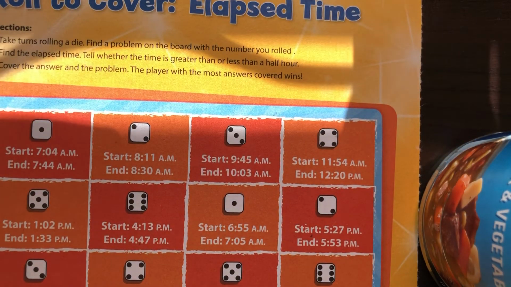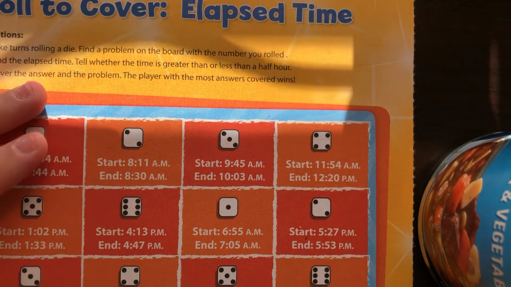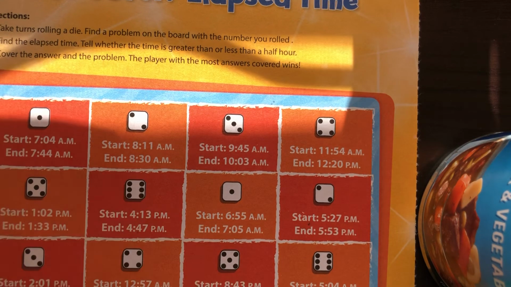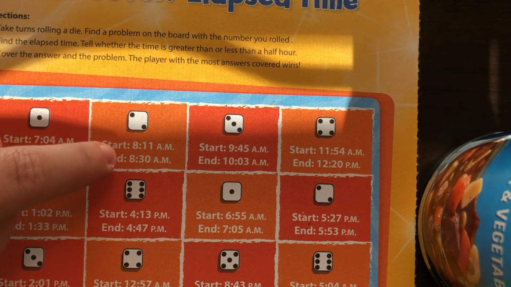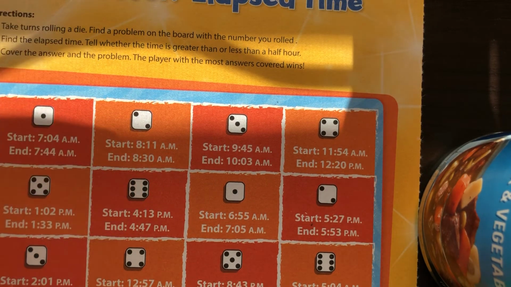Now, this game I'm going to explain how to play just in case you want to do it at home. It's actually pretty cool. You play with another person, so 2 people can play. You need 1 die. You take turns rolling it. So let's say I go first. I roll and I get a 2. I have to figure out how many minutes it went from the start time to my end time, okay? I know that right off the bat, that's 19.